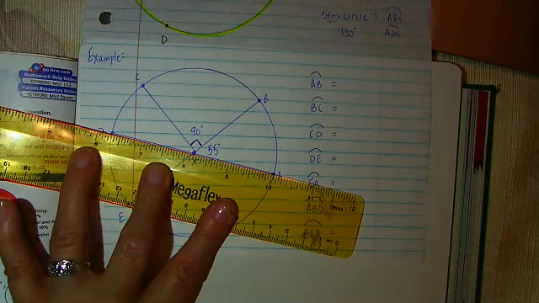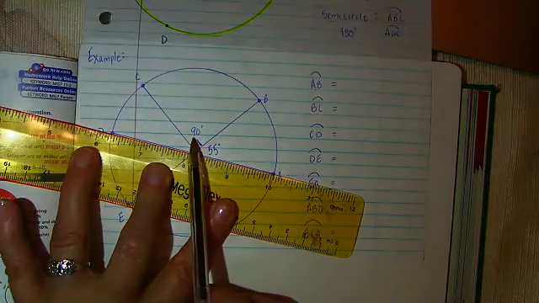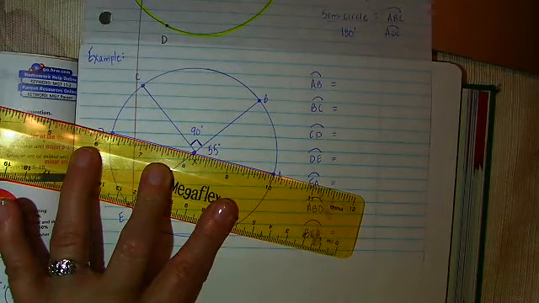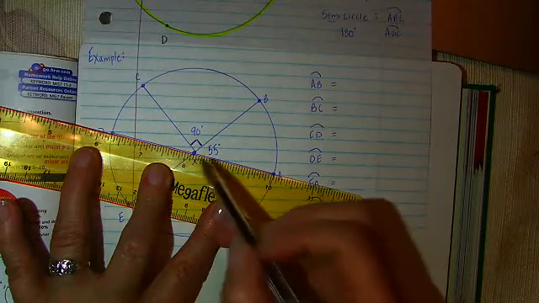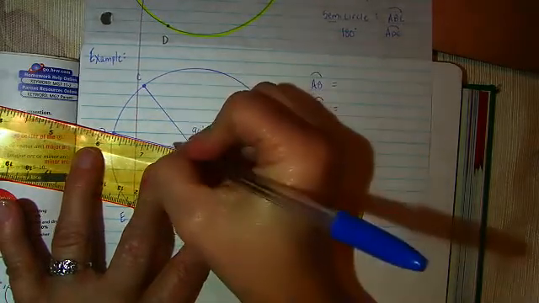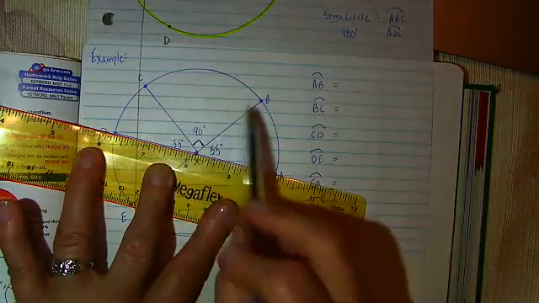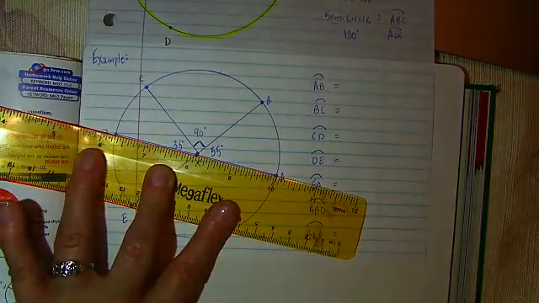So if I do a little subtracting of my 180, we already used up 90 degrees right here, and we already used up 55 degrees right there. If I have 180, I subtract the 90 and I subtract the 55, that means this angle must have been 35 degrees, because these three must equal 180.